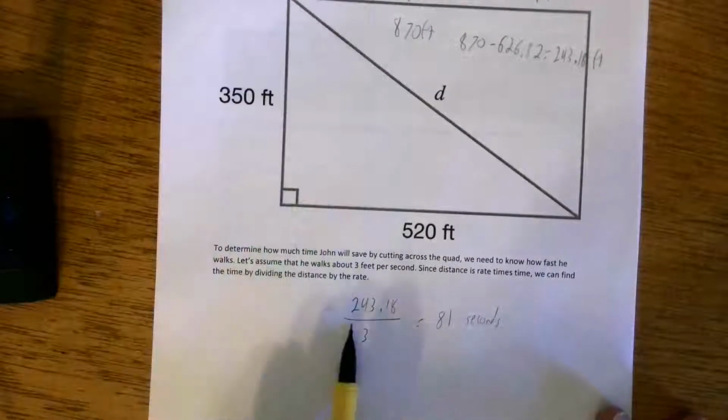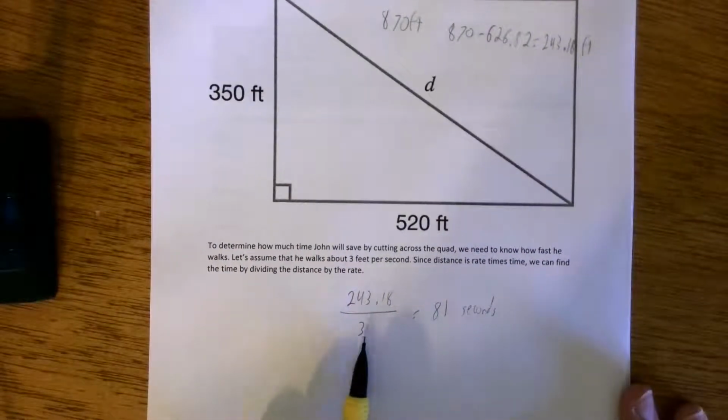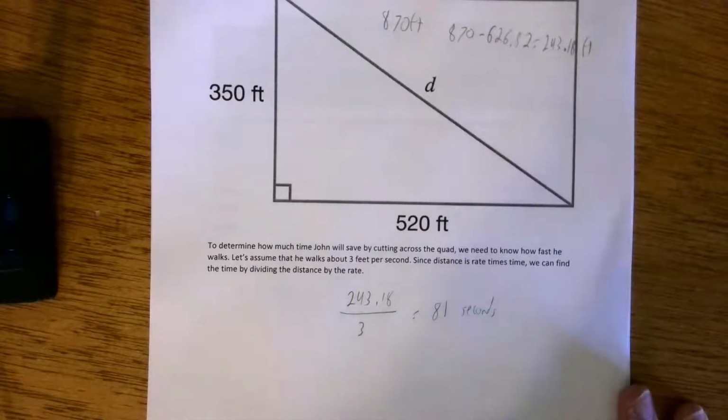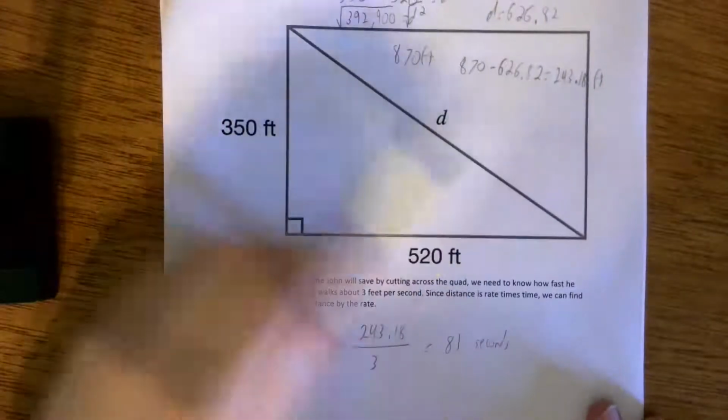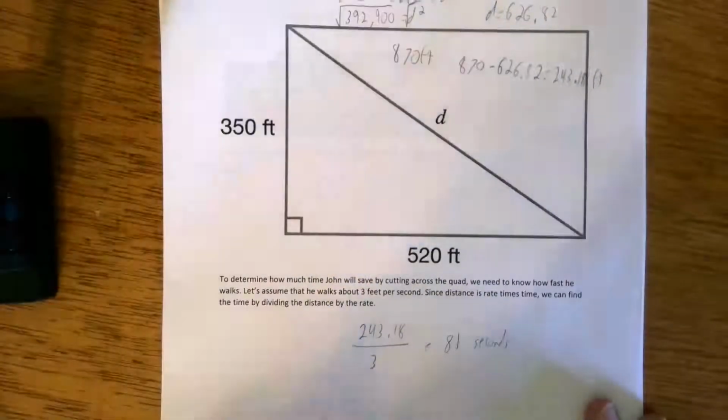So that's just how many feet he saved divided by his rate. If we divide those two, we get about 81 seconds. So he saves 81 seconds walking that diagonal rather than walking around the sidewalk.